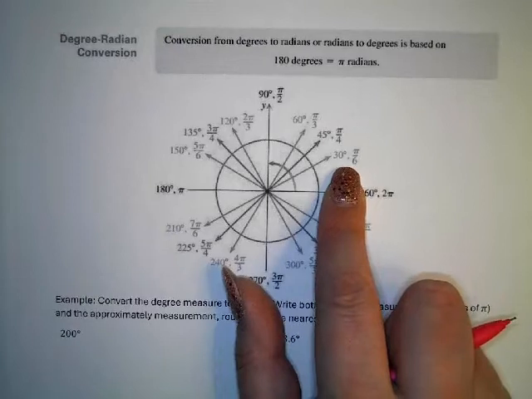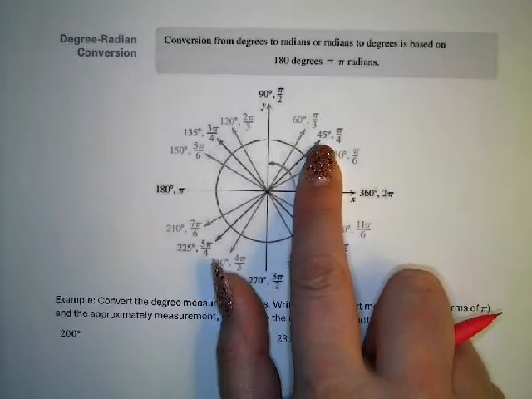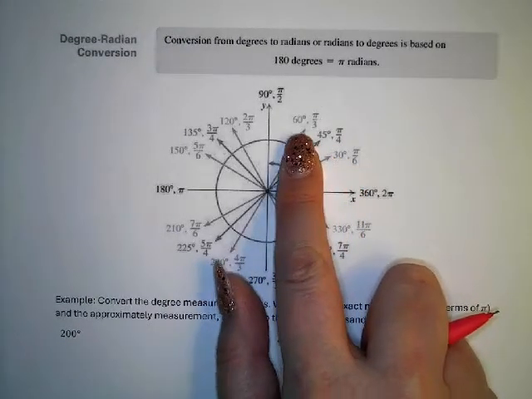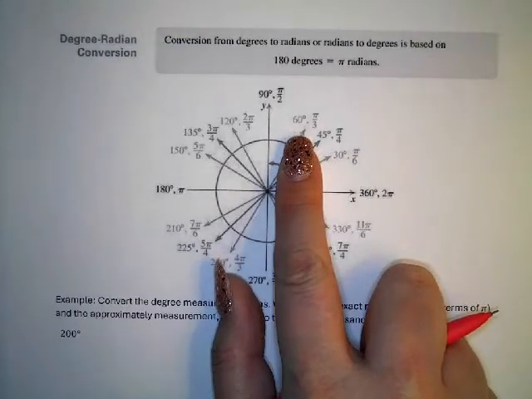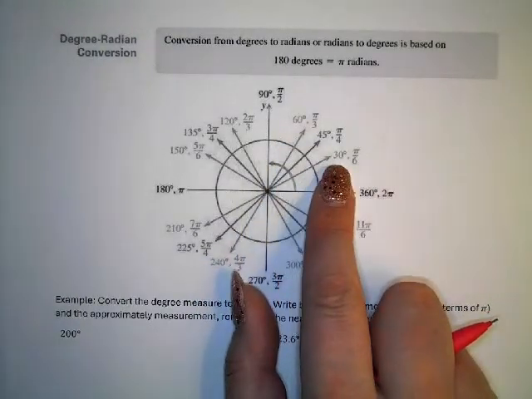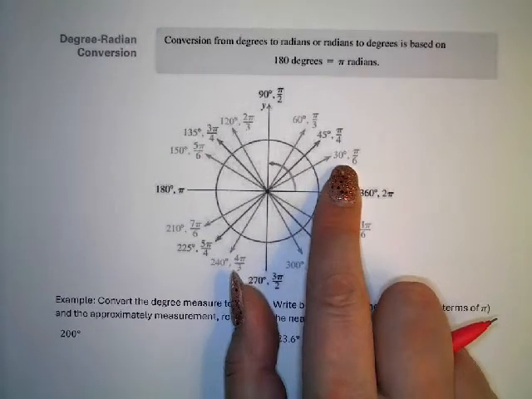All the degree measurements that we have little degree bubbles on them, and that's important because radian measurements don't have anything. So if you have a number that you write down and it does not have a bubble, the automatic assumption is that you wrote it in radians. So if you write degrees, you have to have that little bubble there.